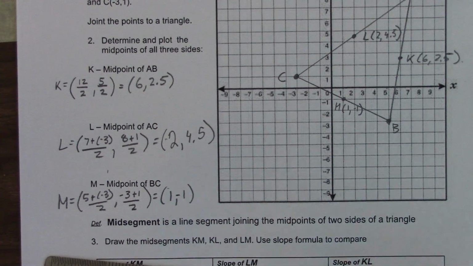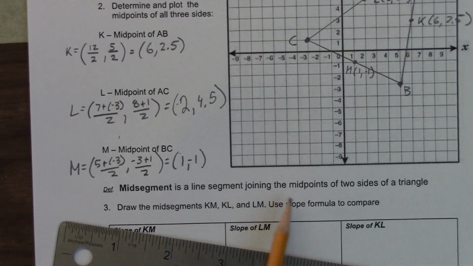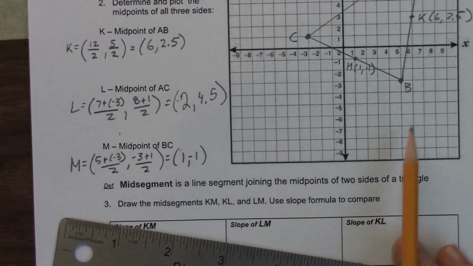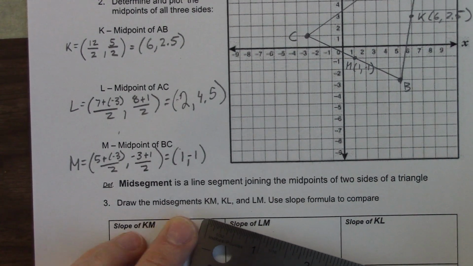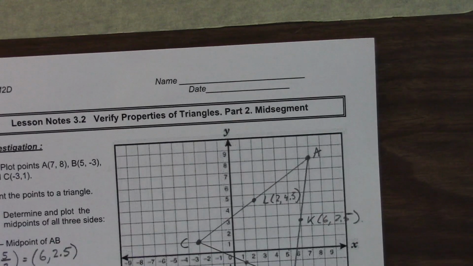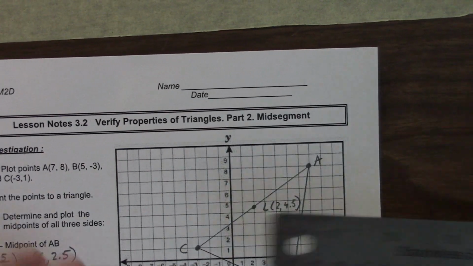Next, it says the definition of a mid-segment is a line segment joining the midpoints of two sides of a triangle. So draw the mid-segments KM, KL, and LM. So KM would be here.